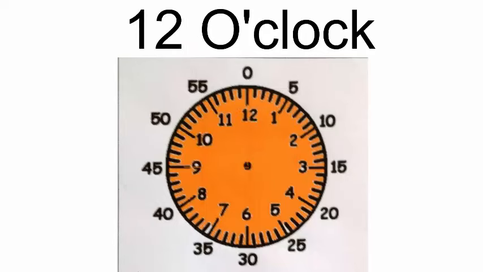What do you think happens at 12 o'clock? Isn't the small and the big hands on 12 itself? Look here, both the small and the big hand are on 12 itself. So the time is 12 o'clock.